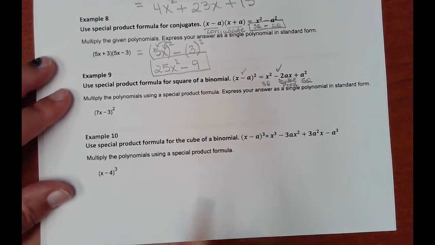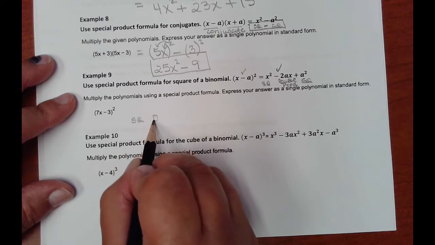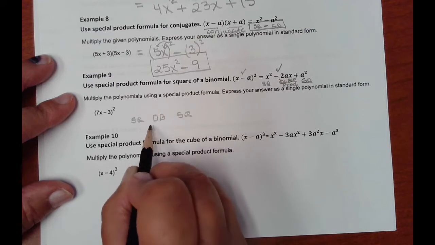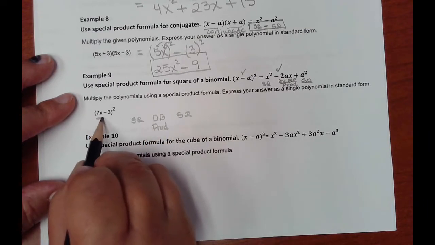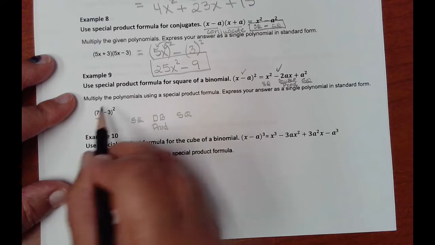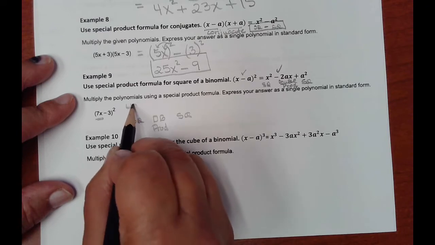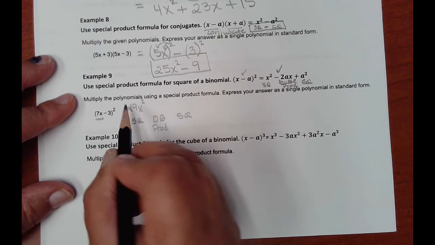Okay, let's apply that. We're going to square, double, square. But remember, you're doubling the product. So when you square this, you're squaring the 7 as well as the x. So that's 49x squared.